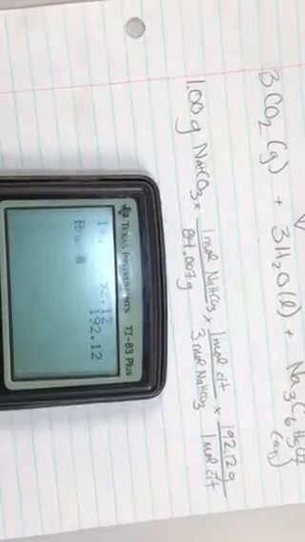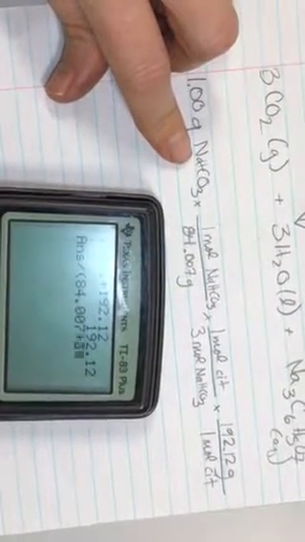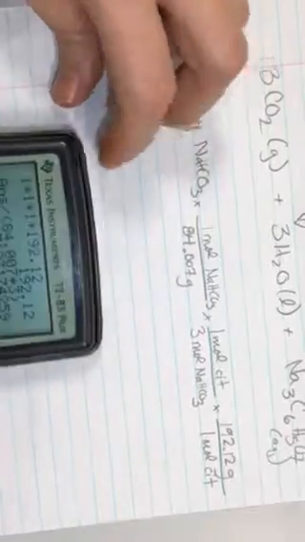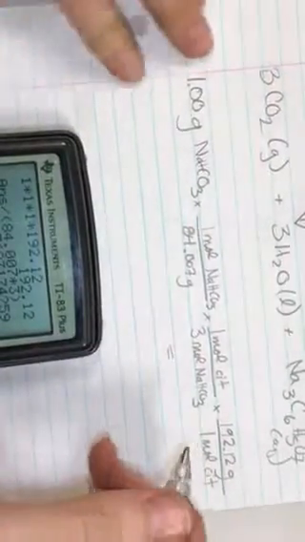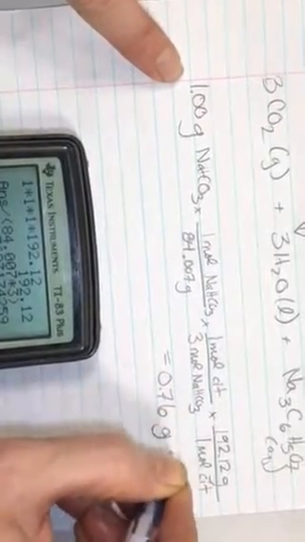Hit enter. I'm going to then divide by, open the parenthesis, 84.007 times 3, hit enter. So that would mean if I had 1 gram of sodium bicarbonate, I have 0.76 grams of citric acid.